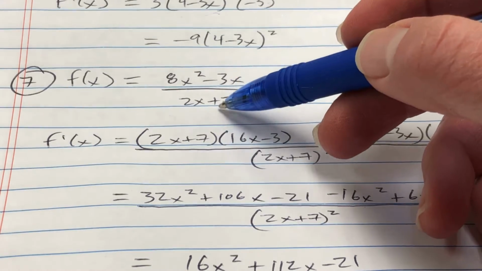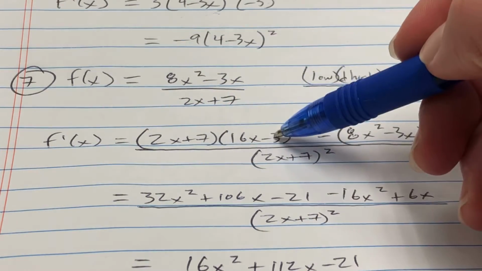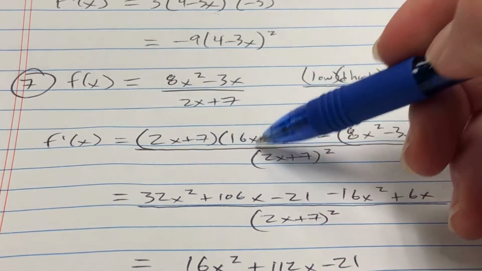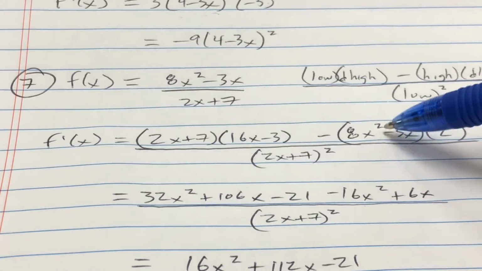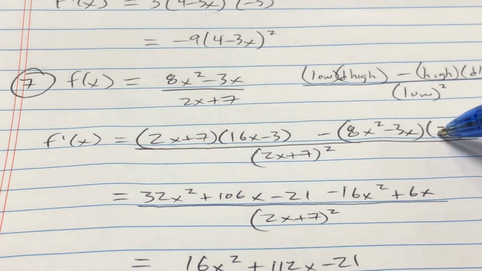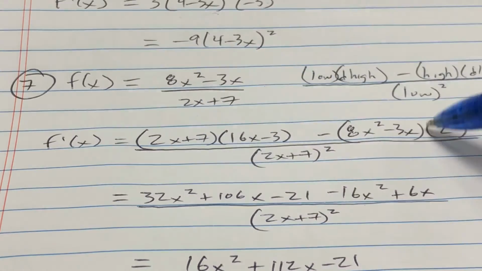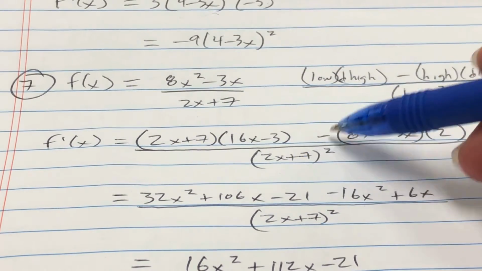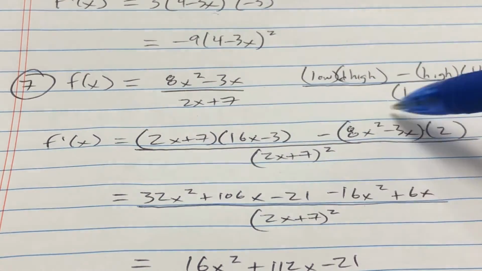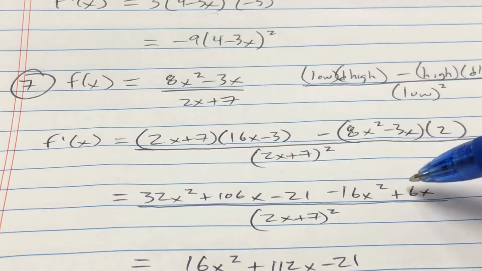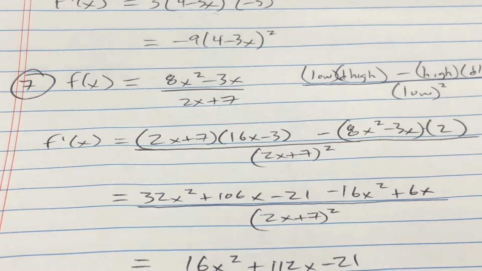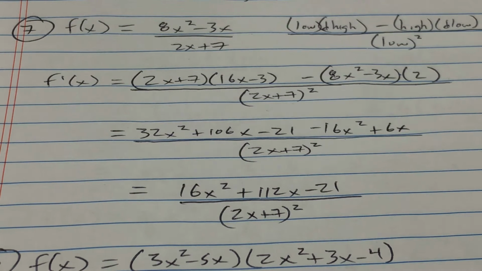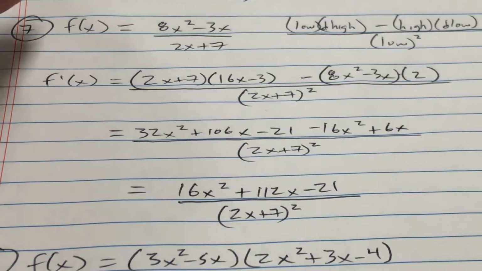All right, so low, the denominator, times the derivative of the top, 16x minus 3, minus the top, that's high, d low, derivative of the denominator would just be 2, all over the denominator squared. Then FOIL it up, okay? Distribute, that's just algebra 2. There would be my answer. Low d high minus high d low all over the square of what's below.